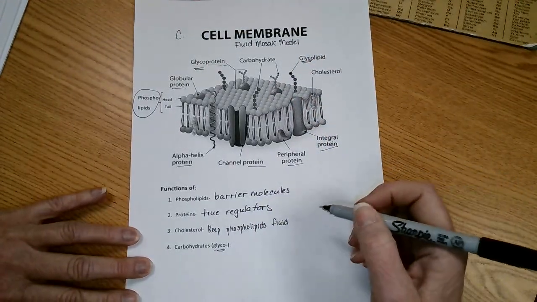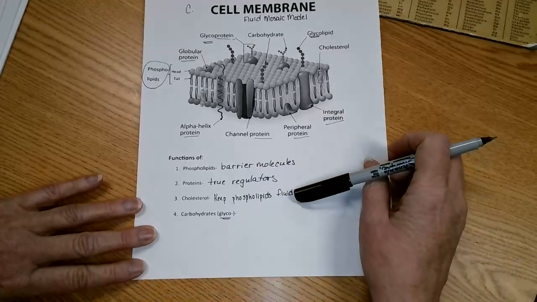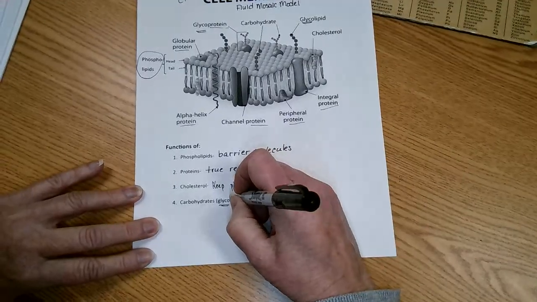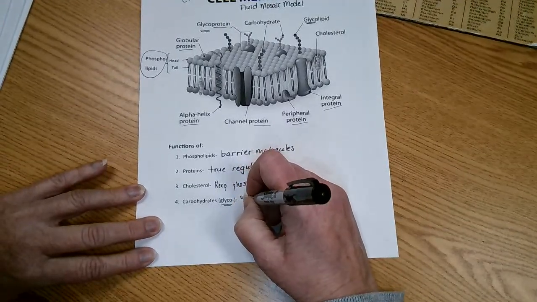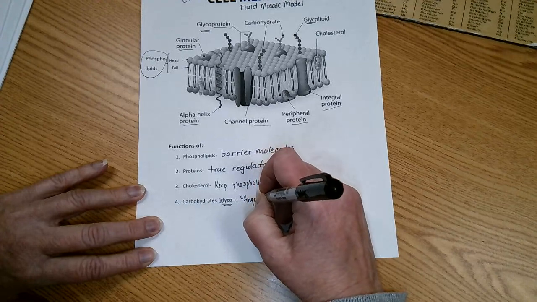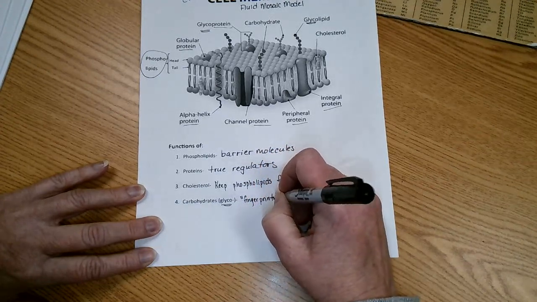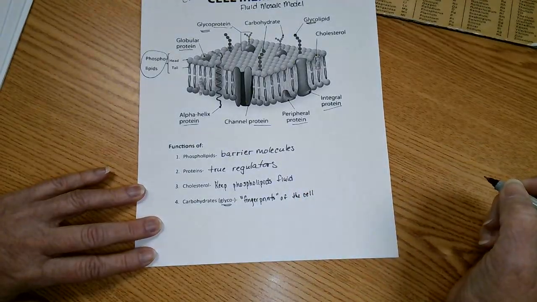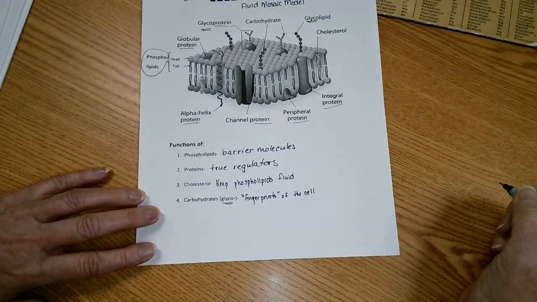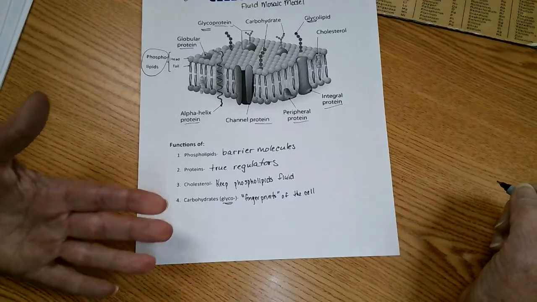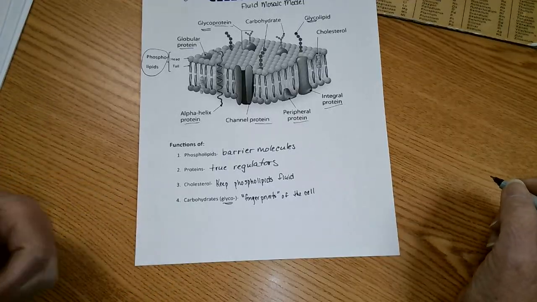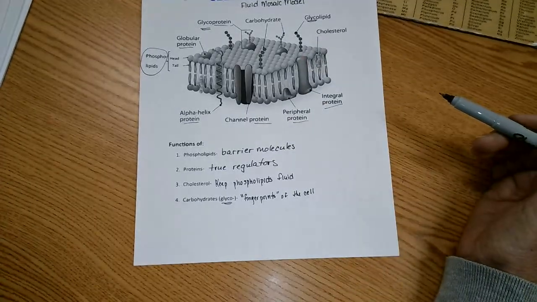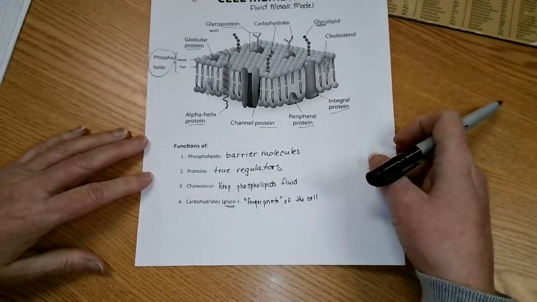But they're the carbohydrates, the glycos. And they're like your fingerprints. They're the ID tags of your cells. They tell your cells from other things. I like to call them the fingerprints of the cell. They identify the cell from things that are not its kind. Just like your fingerprints identify you from somebody else, these carbohydrates identify your cells from somebody else's. And that's the cell membrane.